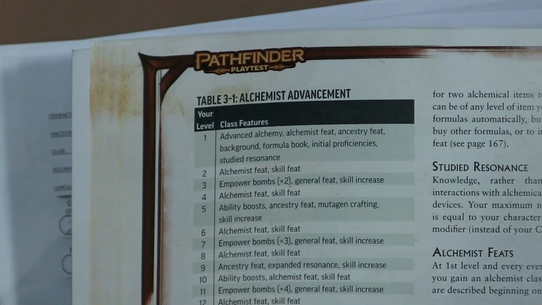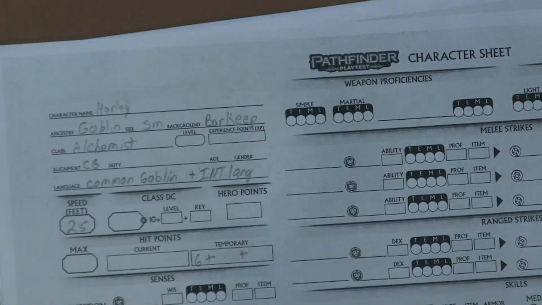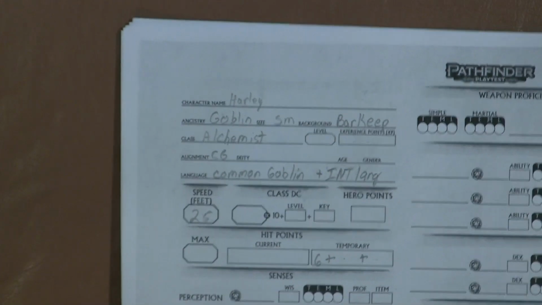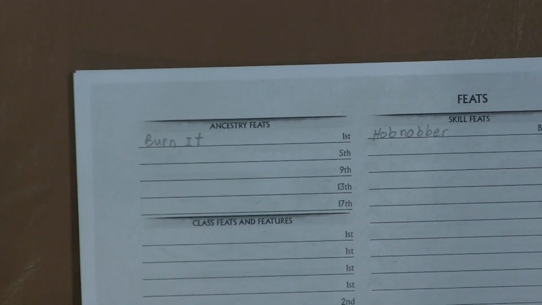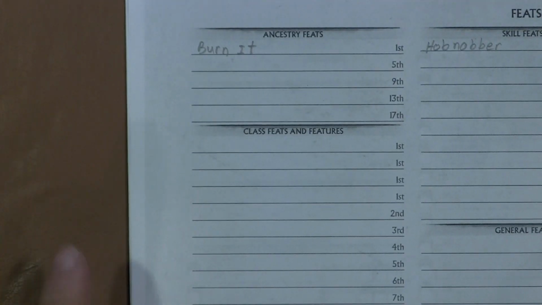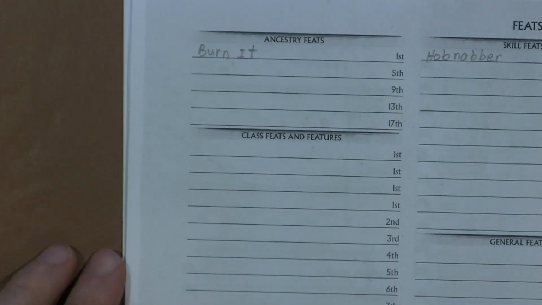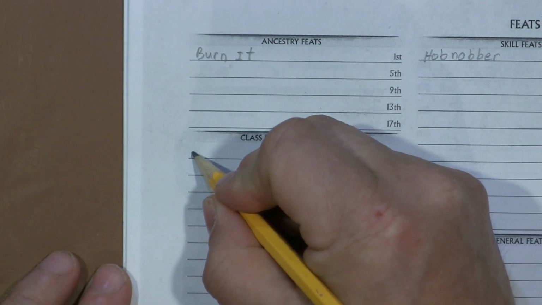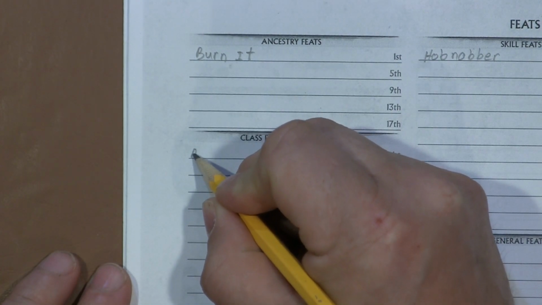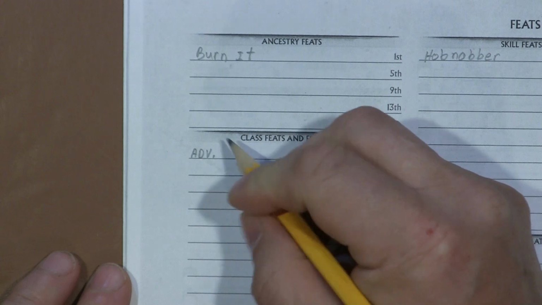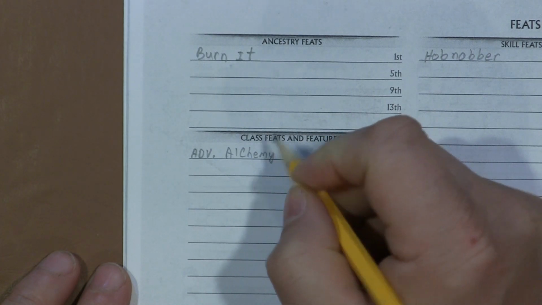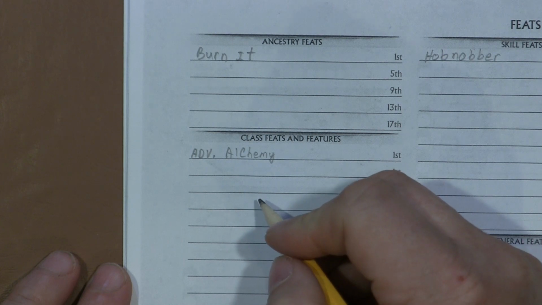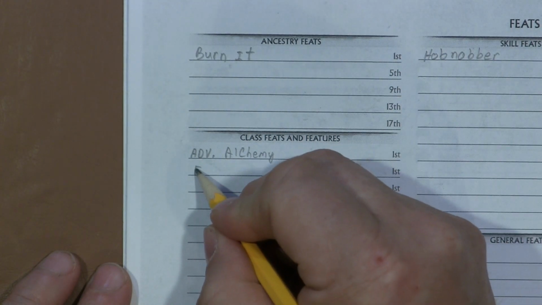At least that's the way I've read the book, and that's the way I've seen it done by other people. That's how I saw it done at the playtest at Gen Con. So I'm going to do this. Class feats and features. Advanced Alchemy. Then formula book.